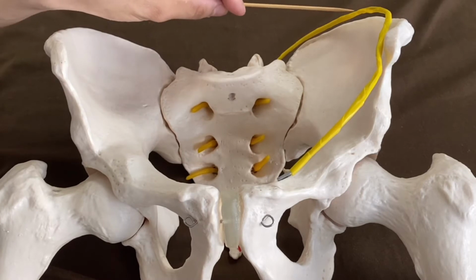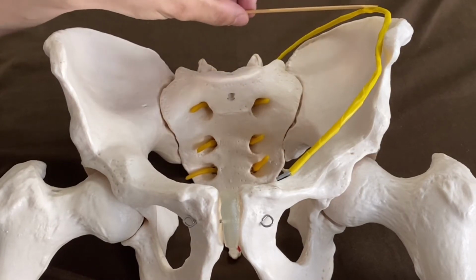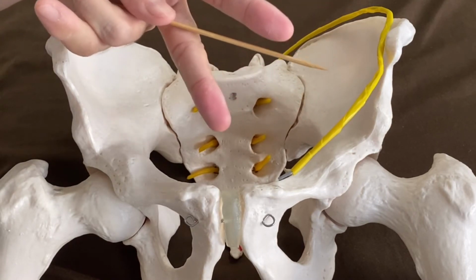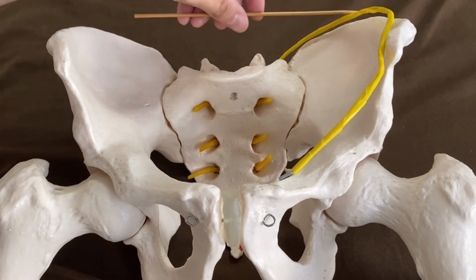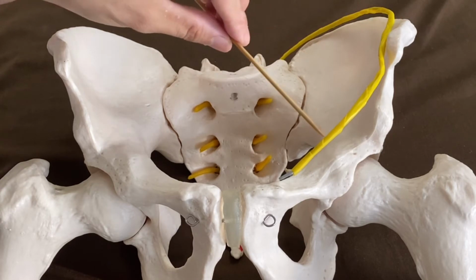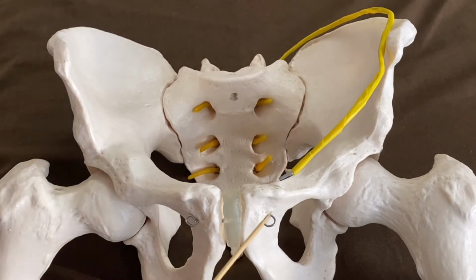These two nerves run very closely, so let's pretend this wire represents two nerves, just two nerves. These two nerves run along the contour of the ilium, and they show up around the pubis, lateral to the pubic tubercle.